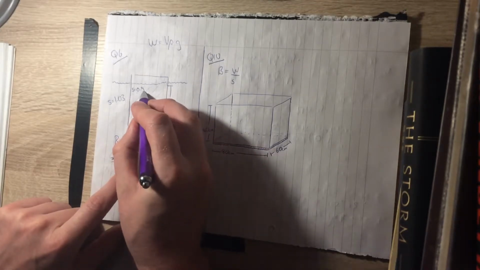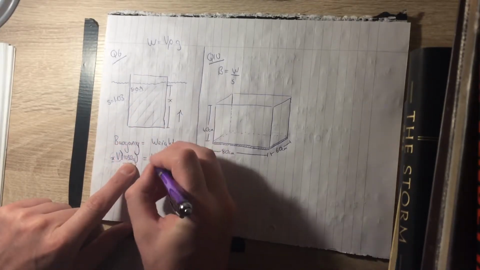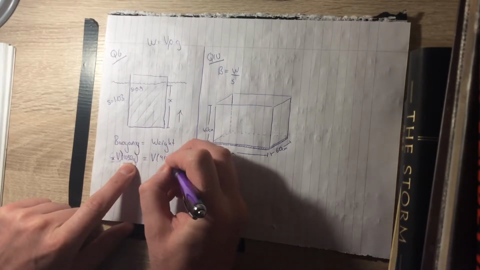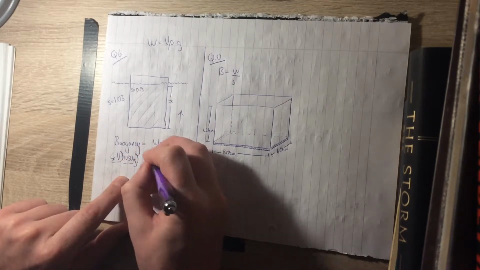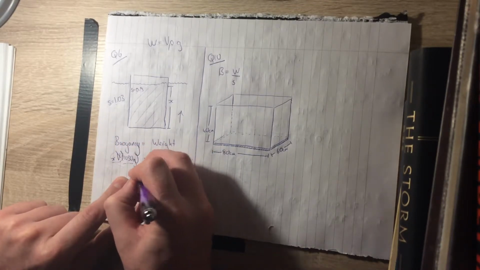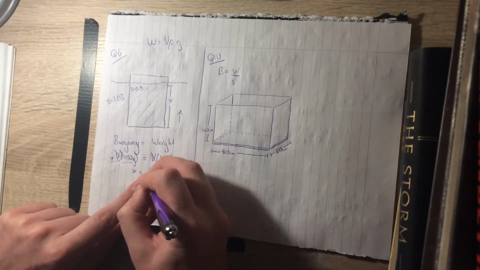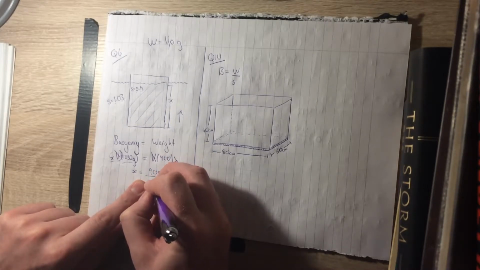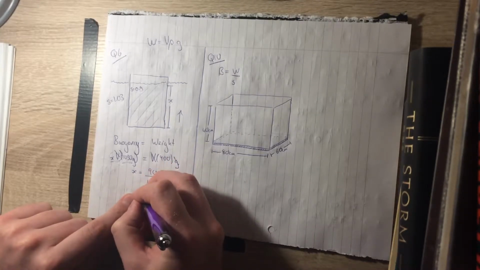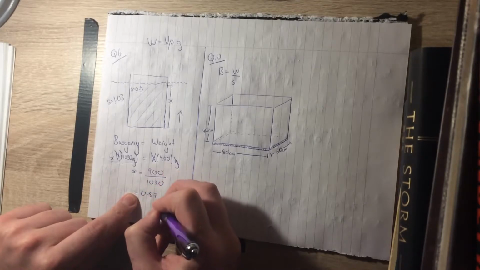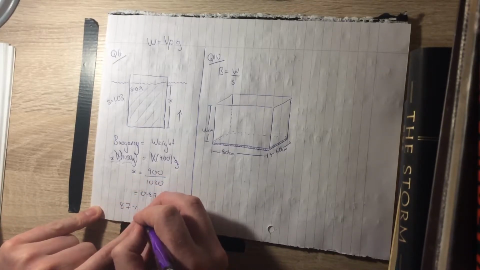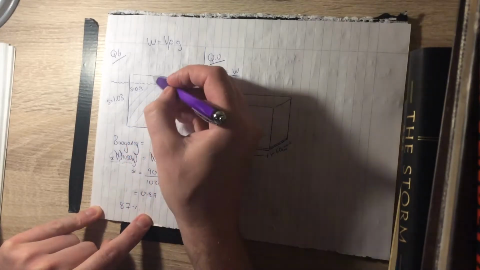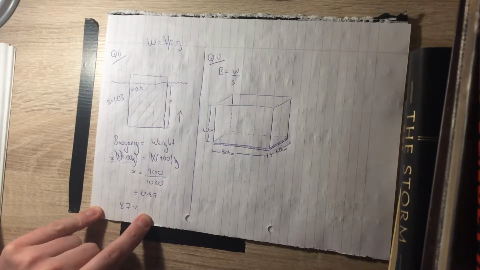The density here is 900 kilograms per meter cubed. And g is still g. Okay, so g's cancel and v's cancel, and we're left with x equals 900 over 1030. And that's going to come out as 0.87, or 87% of the ice will be underwater. 13% of it will be over the water.